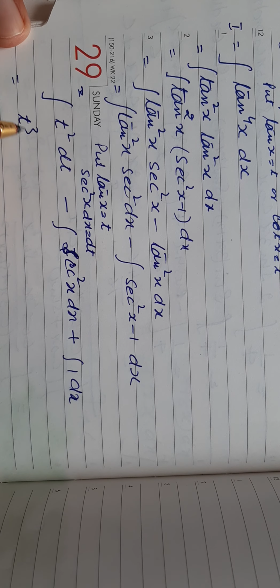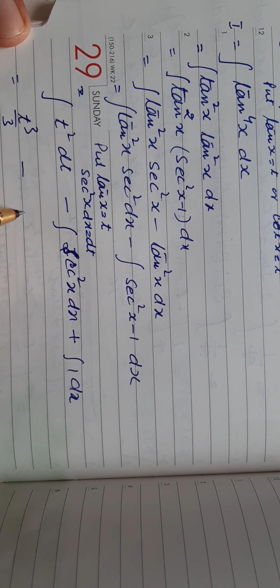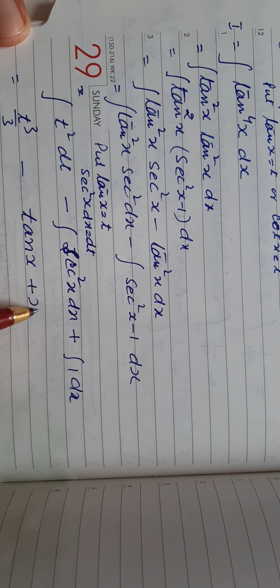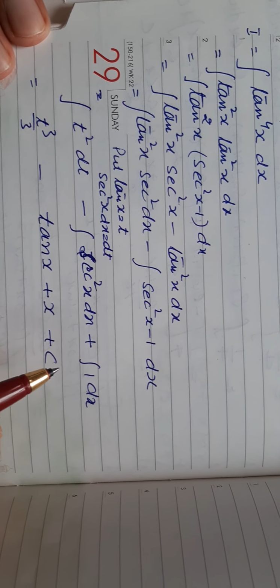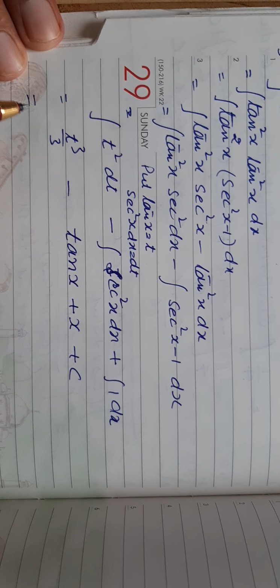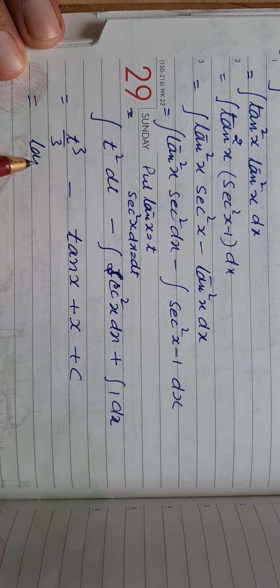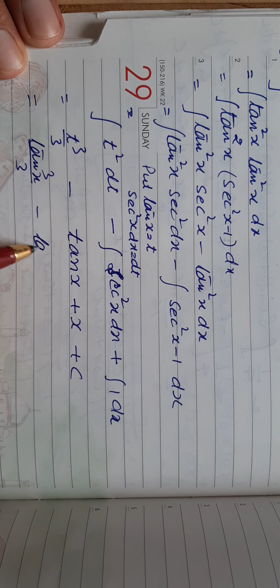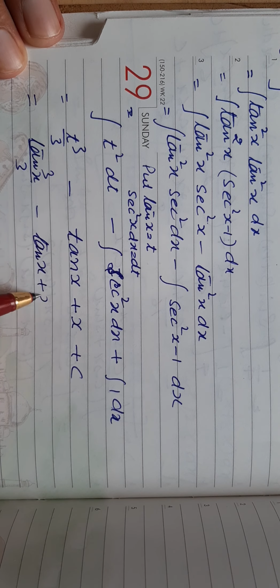t to the power 3 by 3 minus, the integration of sec square x is tan x, plus c, and substitute the value of t, and t here is tan x to the power 3 by 3 minus tan x plus c.